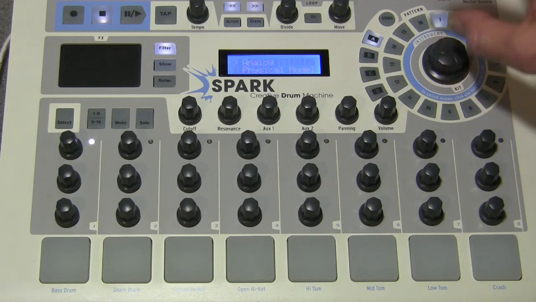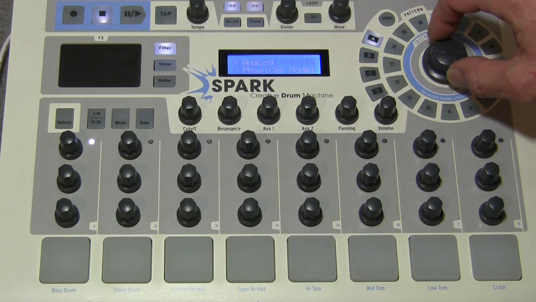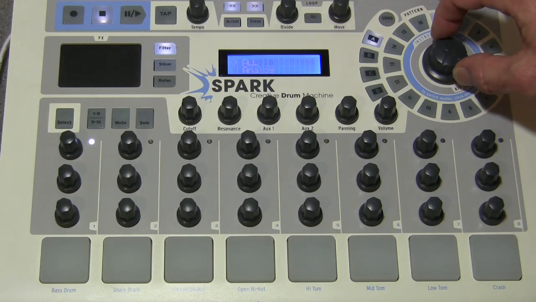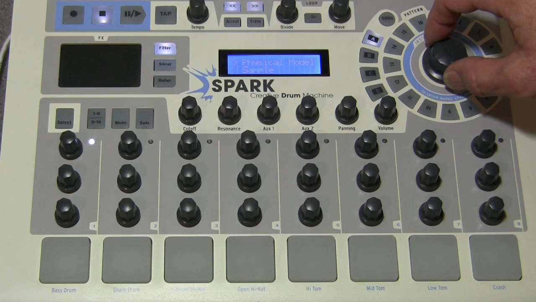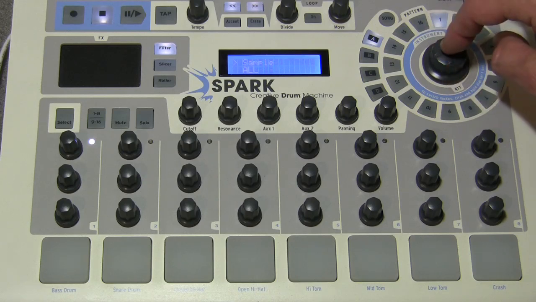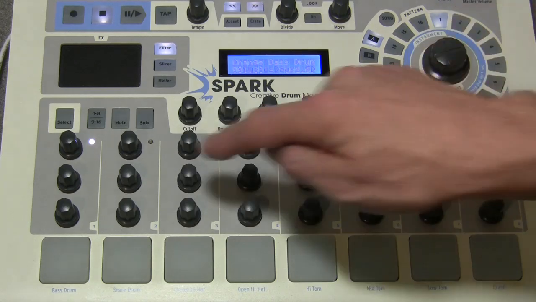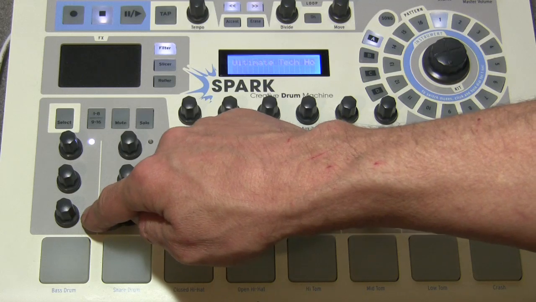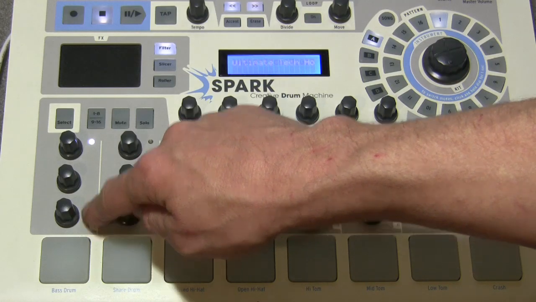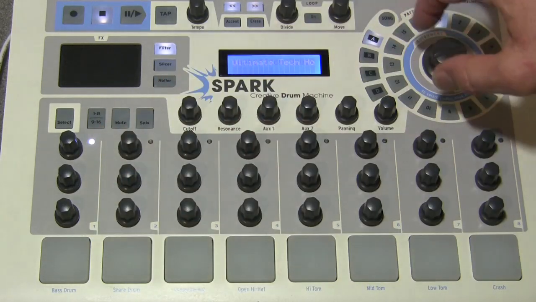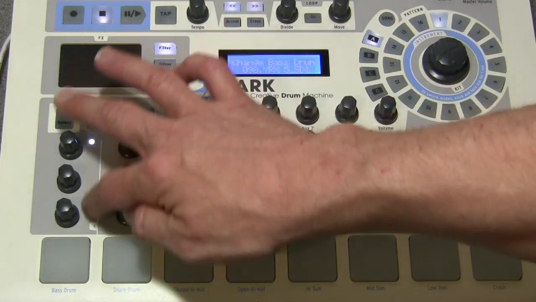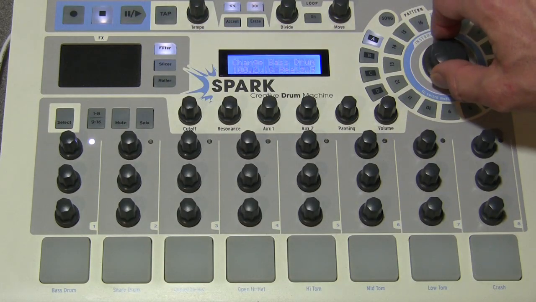All snare drums, only analog snare drums, only physical modelled snare drums, or sampled snare drums. So I'm going to choose only sampled snare drums. Click. Now this pad has been put into the category snare and into the subcategory sample snares. Now when I rotate round to change the sound for this pad, I'm scrolling through only sampled snare drums.